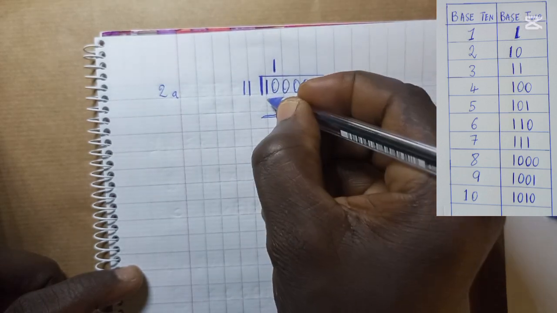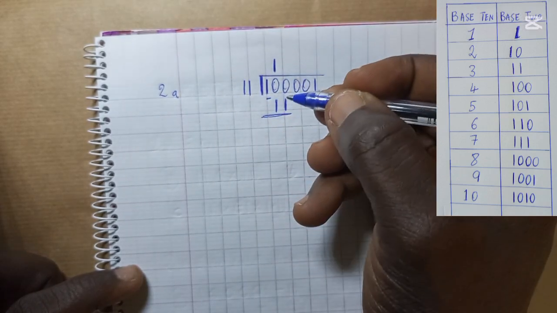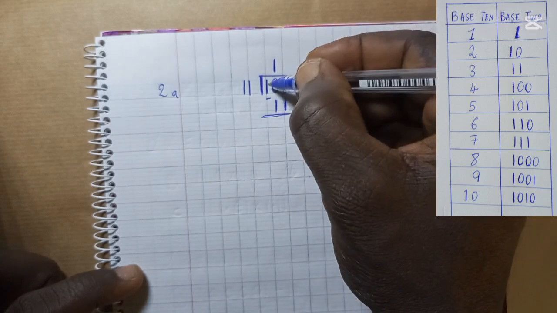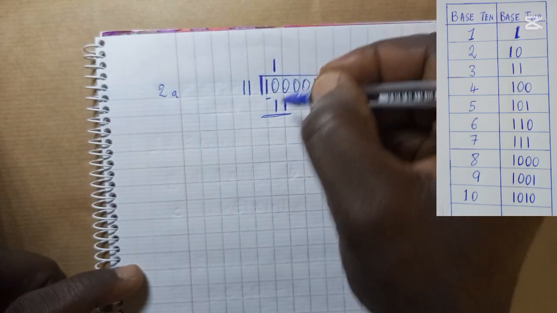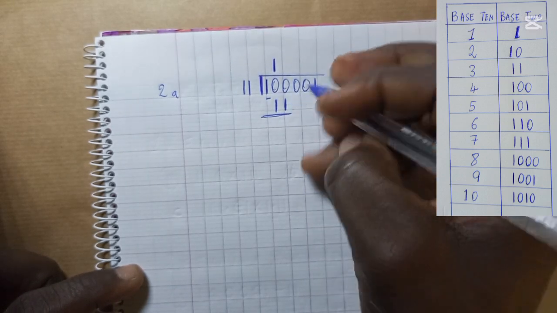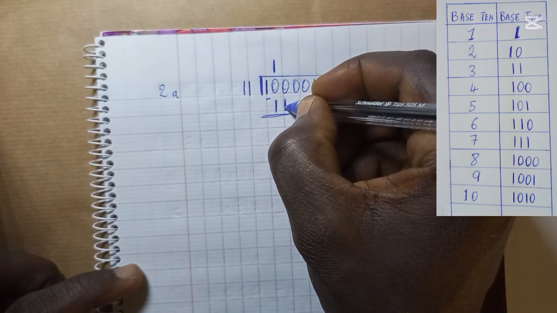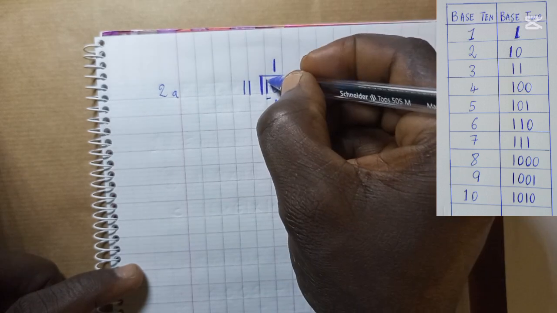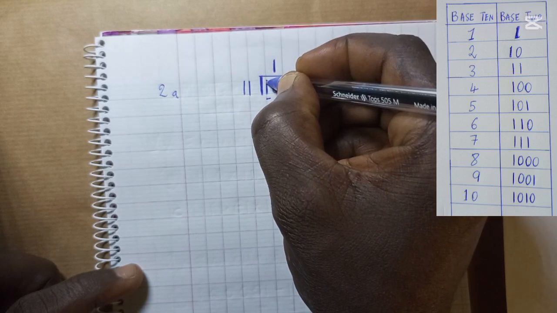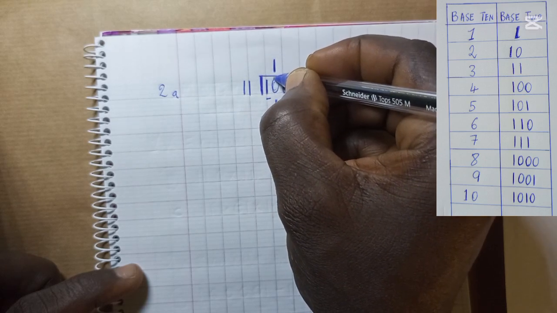1, 1. Then the next step is subtraction. We're going to use this value now. This 100 minus this 1 here. 0 minus 1 is impossible. So what I'm going to do is I'll borrow 1 from this. I'm going to borrow this 1 and bring it here.